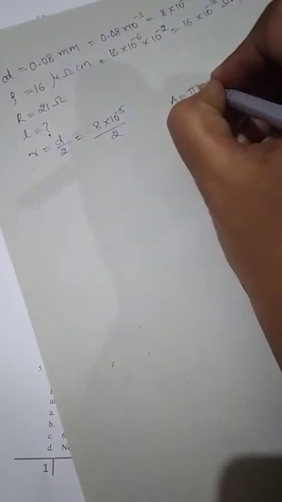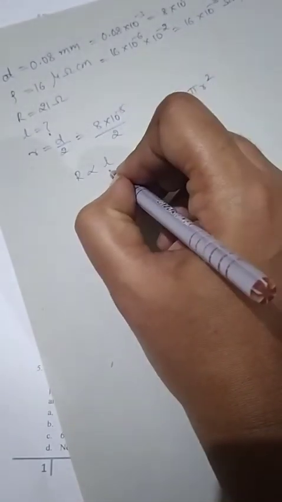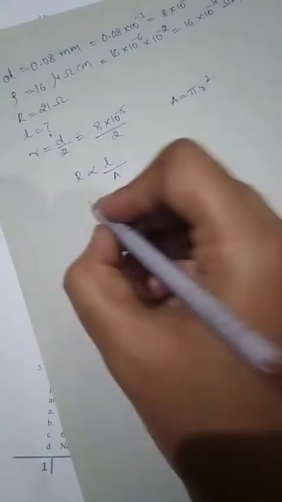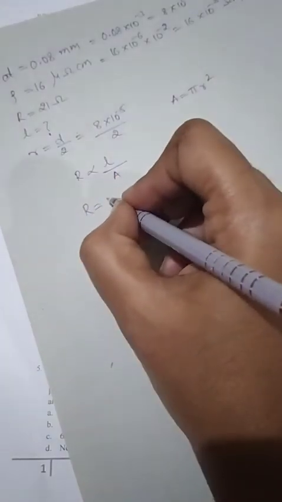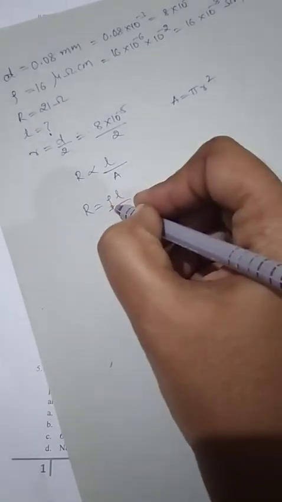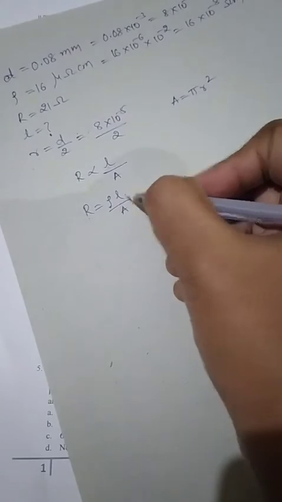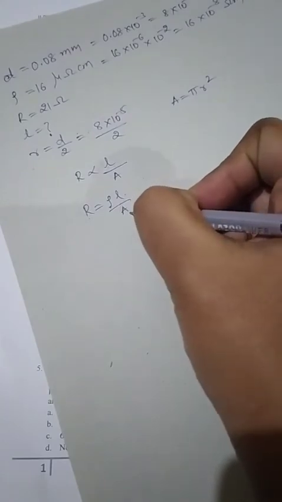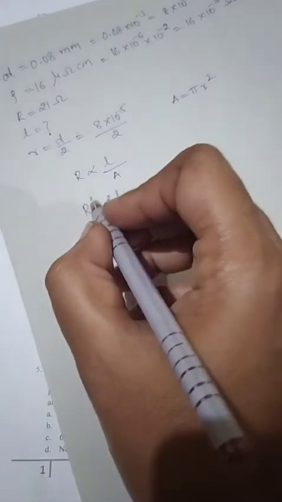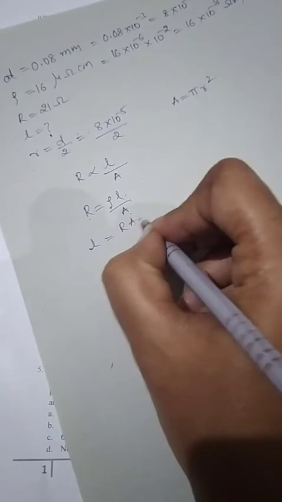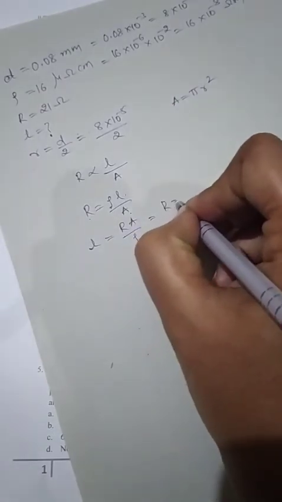Now, I need the area of cross section of the wire, that will be equal to pi r square. Resistance is directly proportional to the length of the wire and inversely proportional to the area of cross section of the wire. Hence, the equation will be written as R equals rho L divided by A, where rho is specific resistance or resistivity, R is resistance of the wire, L is length of the wire, A is the area of cross section of the wire. Now, I need the value of length. L equals R A divided by rho. A should be pi r square.